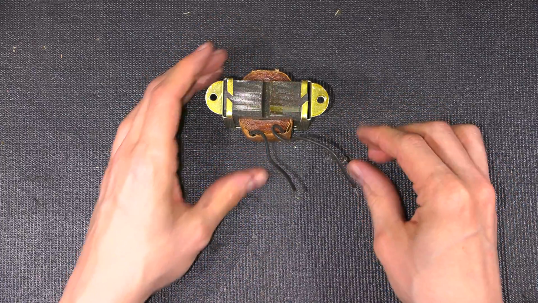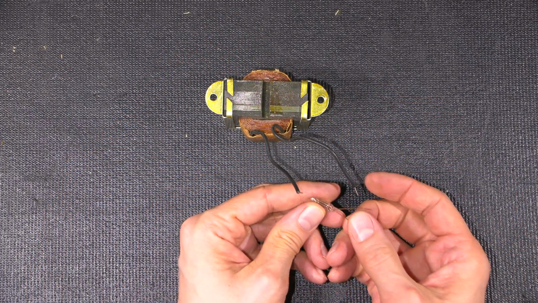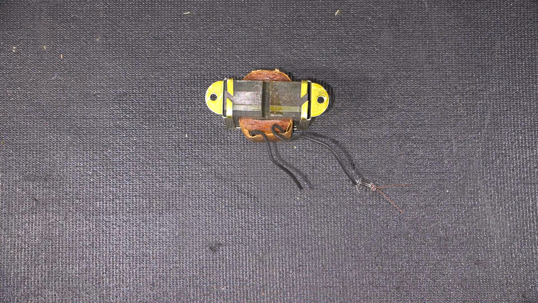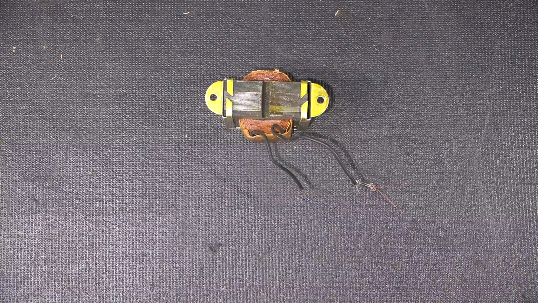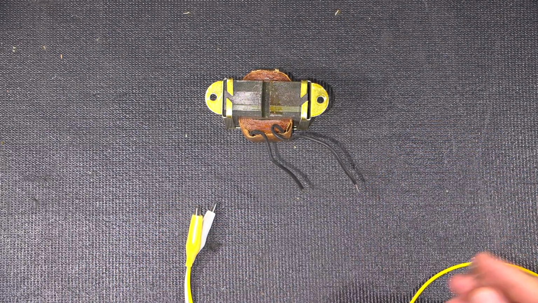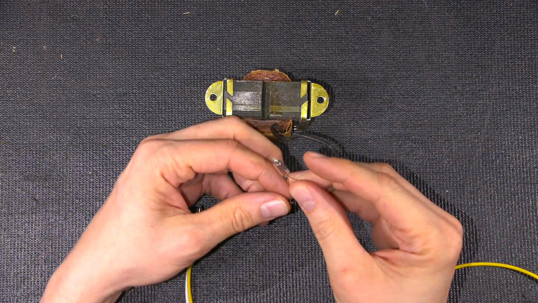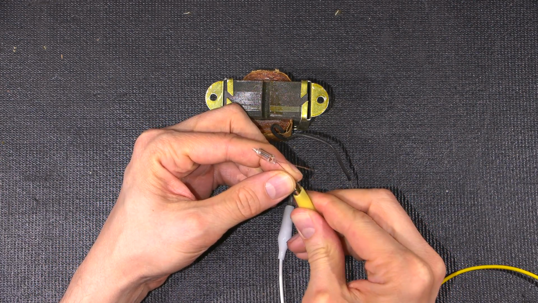Okay, so here we go. I got a neon bulb. Right, so neon bulbs will light at about 75, 80 volts, something like that. I'll grab some test leads. Okay, so watch this. So I'll put this on here. I'm just going to put it right across the leads, like so.